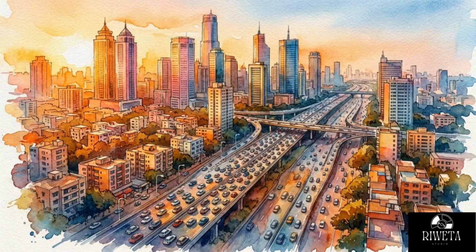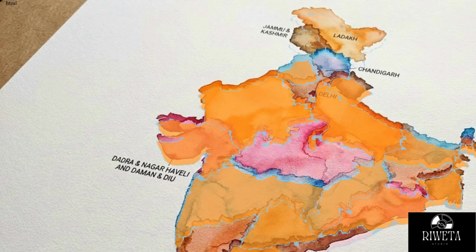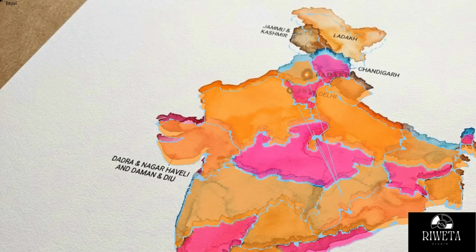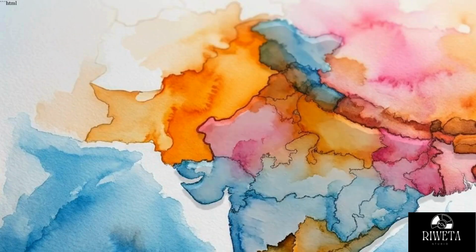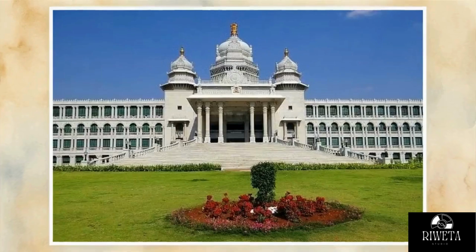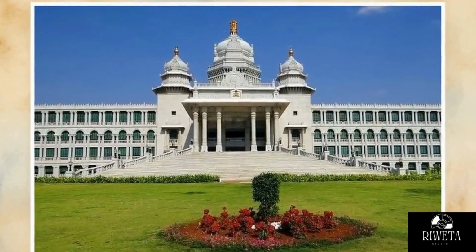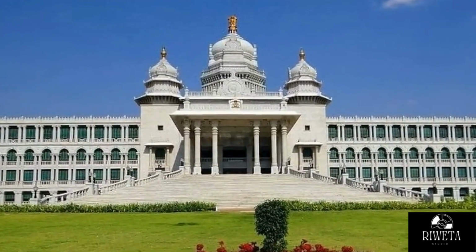India is massive. To manage a population of over 1 billion people, the country is divided into a network of 28 states and 8 union territories. Each of these divisions requires its own localized machinery to run effectively on a day-to-day basis. To see how this machinery actually works, we can look at the state of Karnataka. The physical headquarters for all of this localized power sits right here, inside the Vidhana Soudha building in Bengaluru.